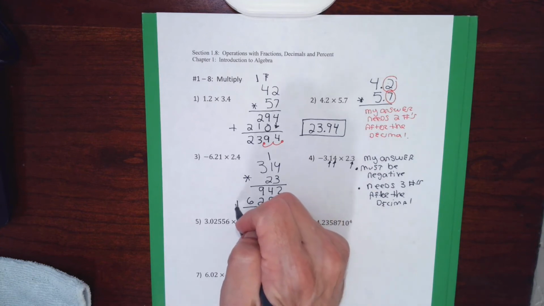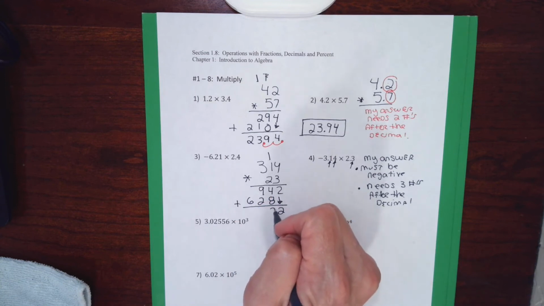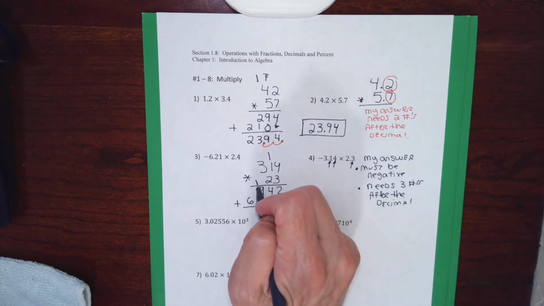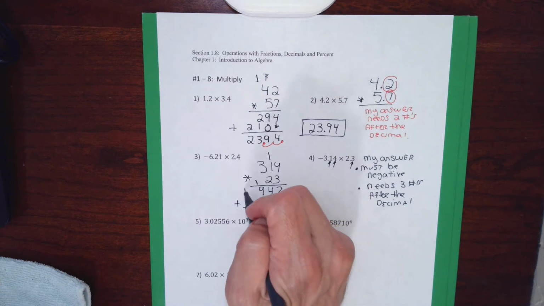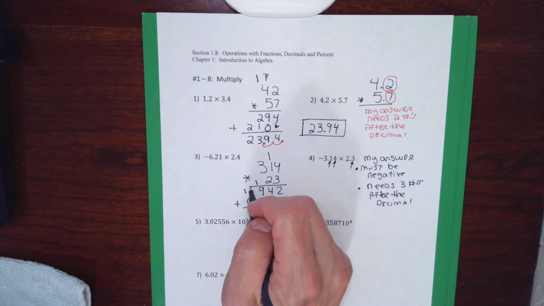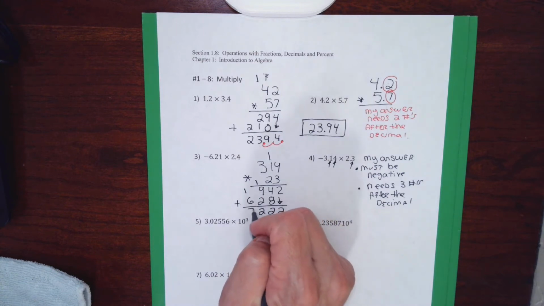I'm going to add the rest of the way. 4 plus 8 is 12. I'm going to bring the 1 up. 9 plus 2 is 11, plus the 1 that I carried over is going to give me a 12. Bring the 1 over. That's left over from the 12, and 1 plus 6 is 7.